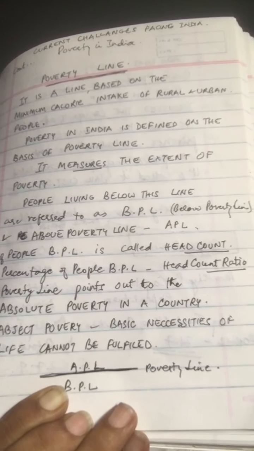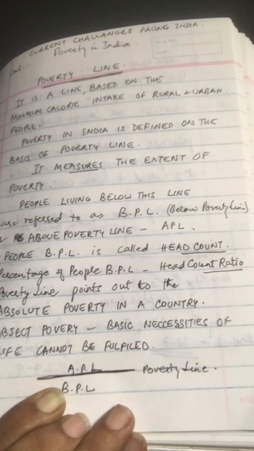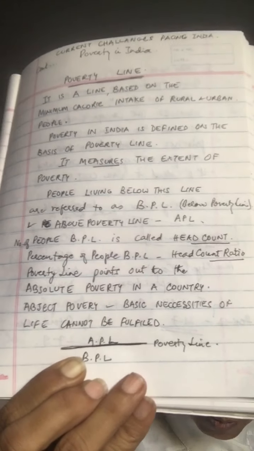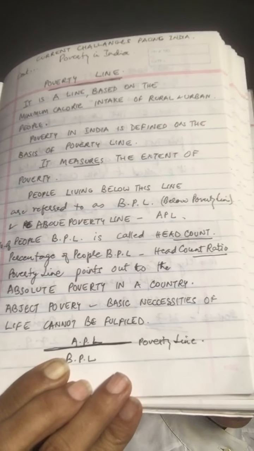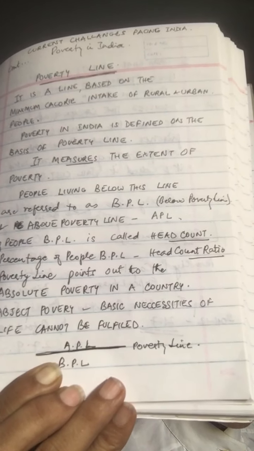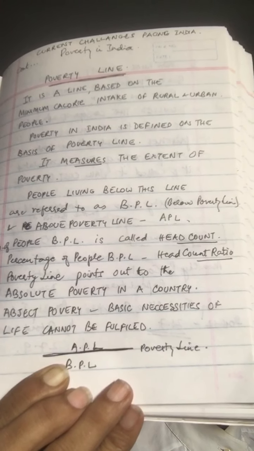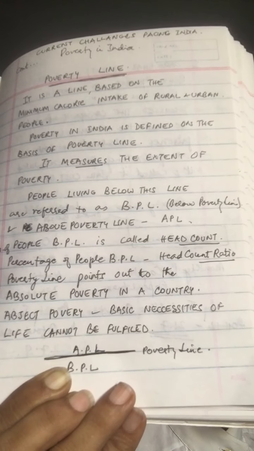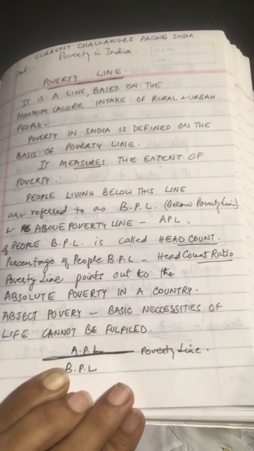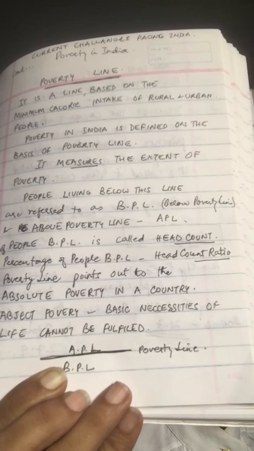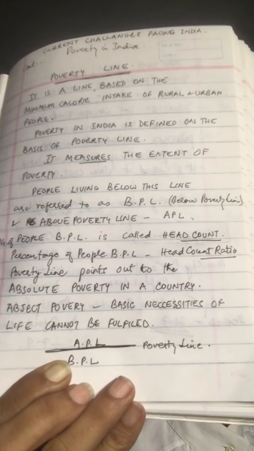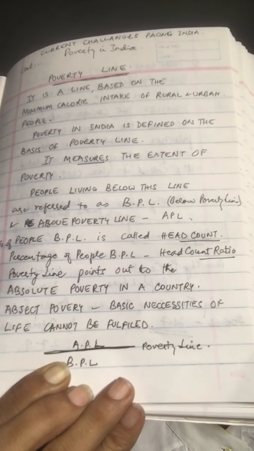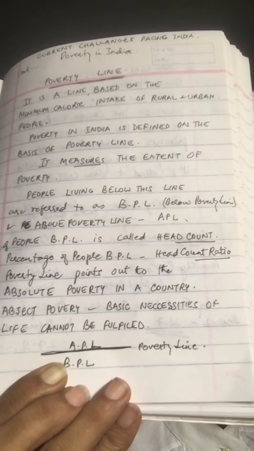As per this measure, the number of people below the poverty line is called the head count. So we're going to talk about head count. Sometimes you get a question: what do you mean by head count? It is the number of people below the poverty line. And the head count ratio is the percentage of people living below the poverty line.